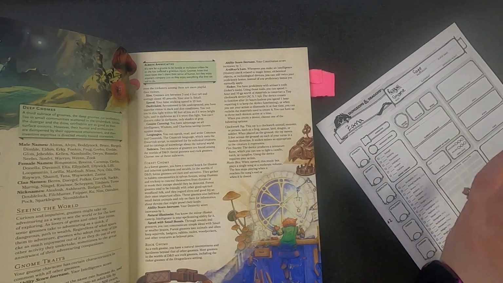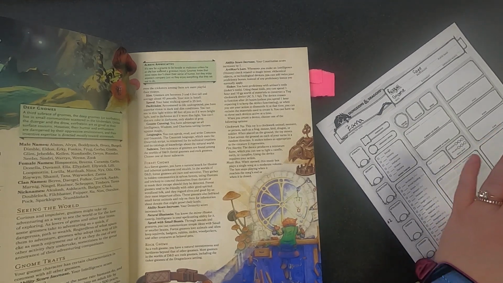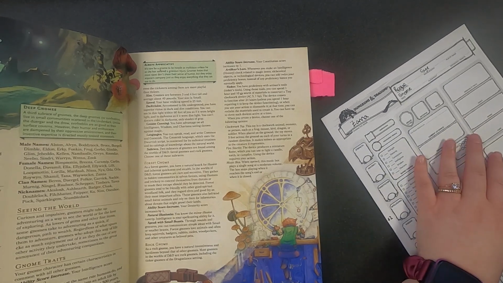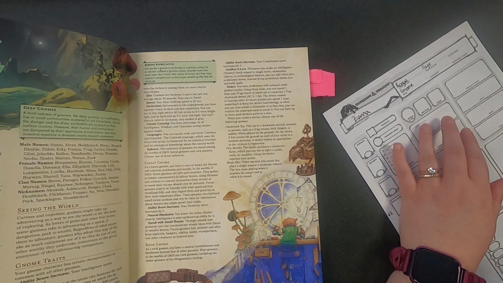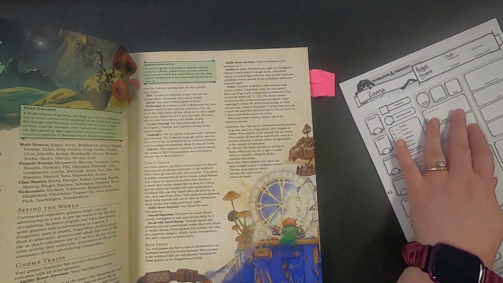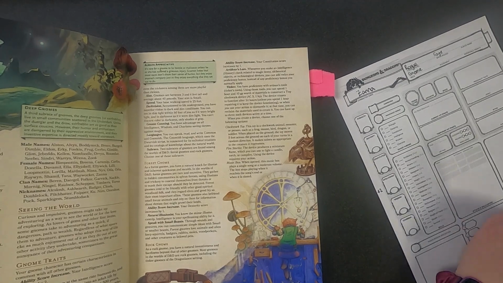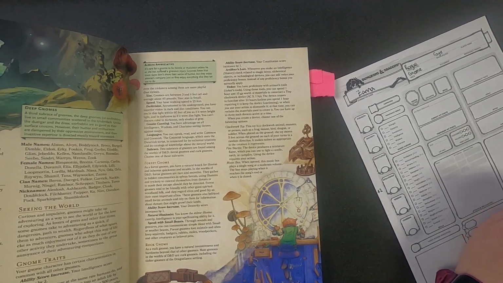There's chaotic neutral, chaotic evil, or there's lawful good. There's nine alignments. And yeah, it's basically just a shorthand for what kind of personality your character has, if they like to follow the rules or are a good person or not.